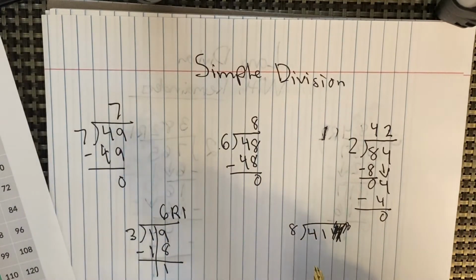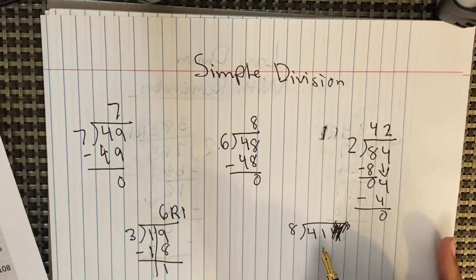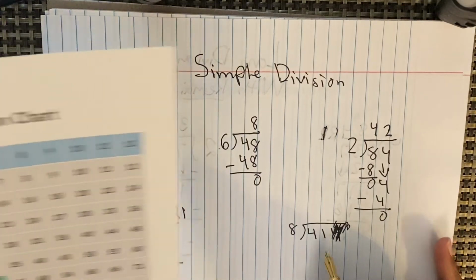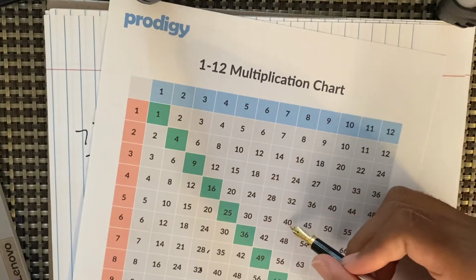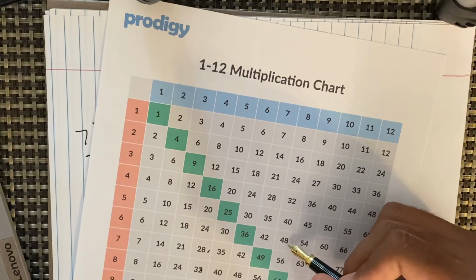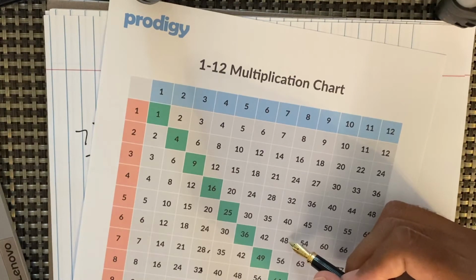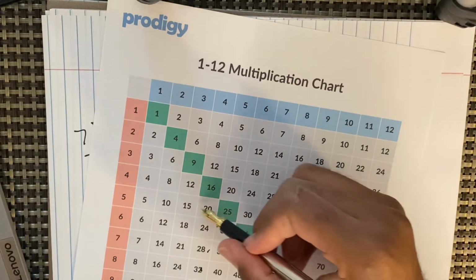Let's try another one. We have 41 divided by 8. So I'm going to try to get close to 41 without going over. I look for my 8. I slide all the way down. I see I have 40 and 48. We can't use 48 because you're going over. We want to get close to 41 without going over. So 40's got to be it. So I go to the 40, slide all the way to the left, and I see a 5.